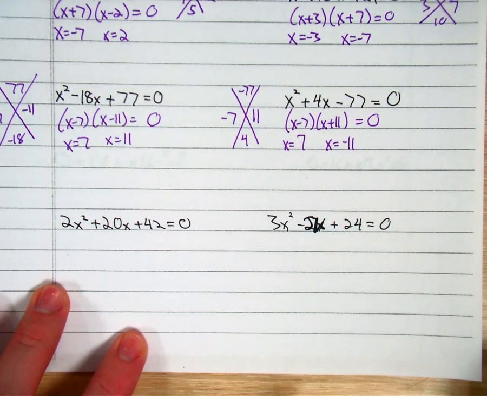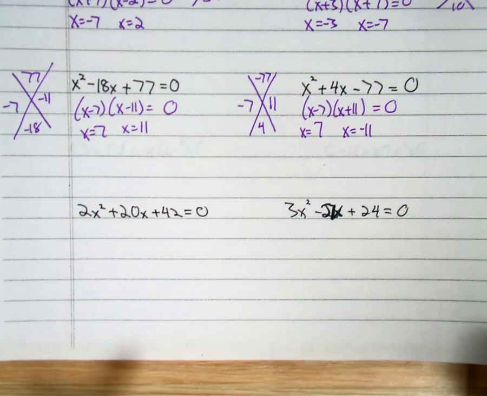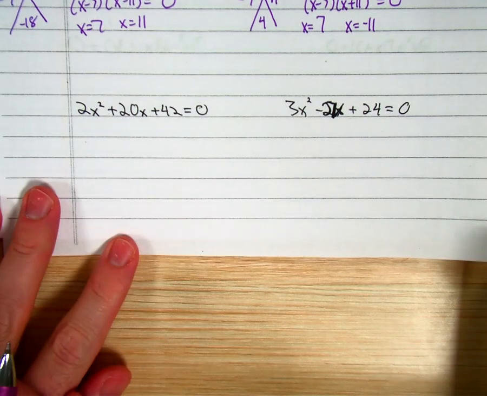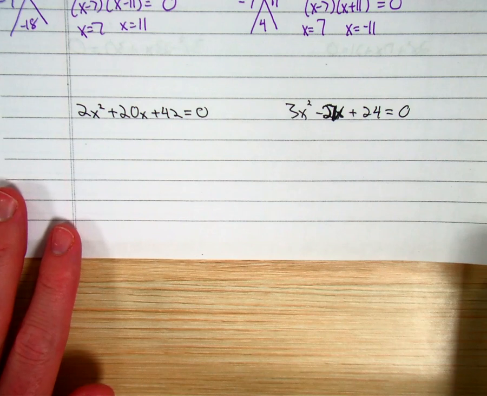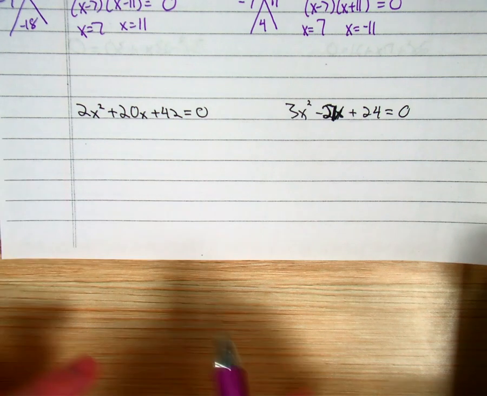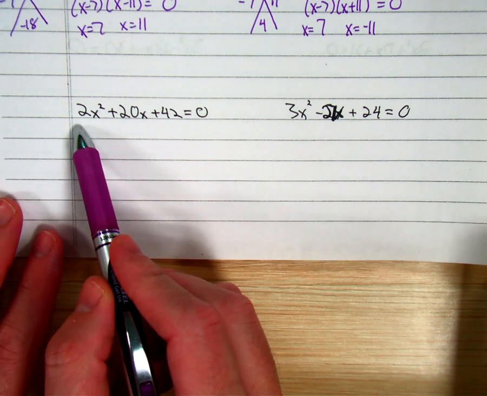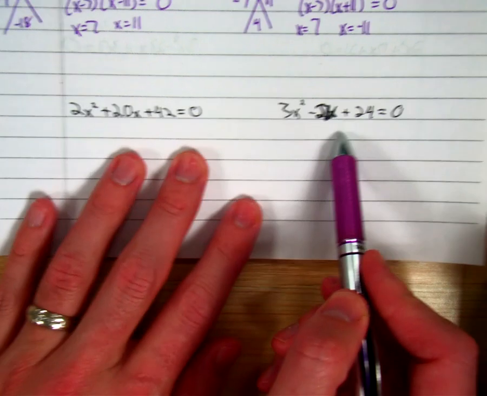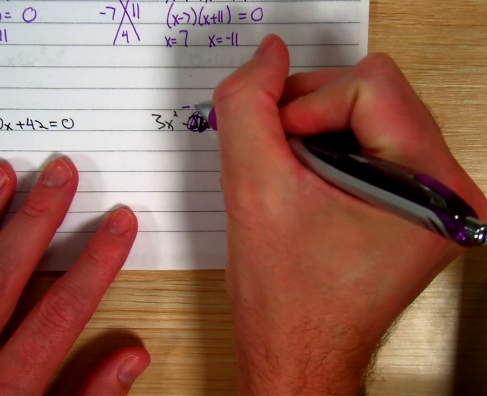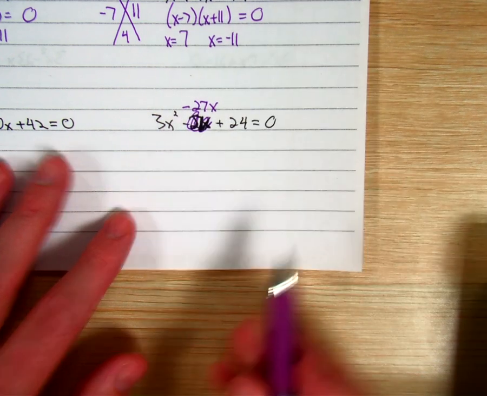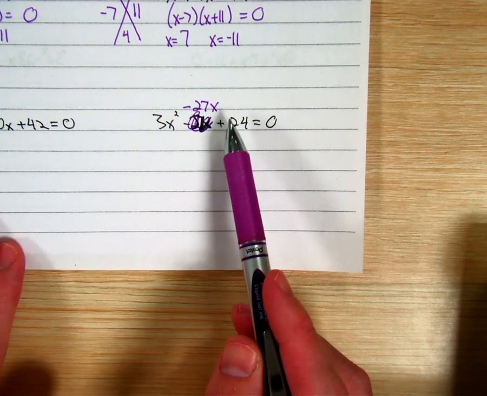Ooh-wee, now we got numbers in the front. And when there's numbers in the front, there's usually a little bit more work involved. What you want to always check is, so we have a 2x squared. You know what, let's do this one because this is bad handwriting. This was supposed to be minus 27x.